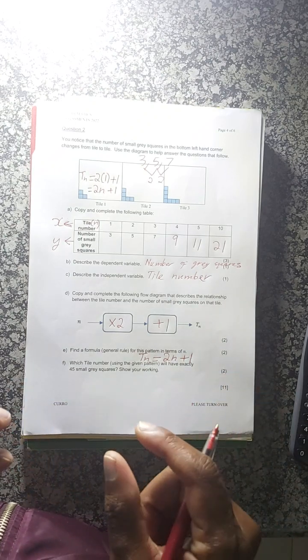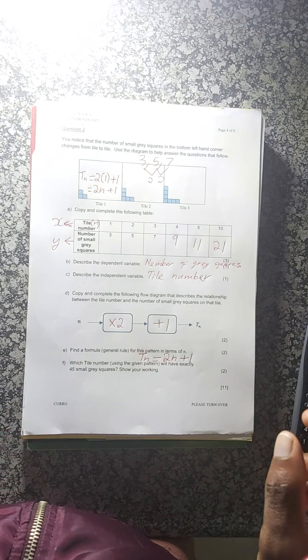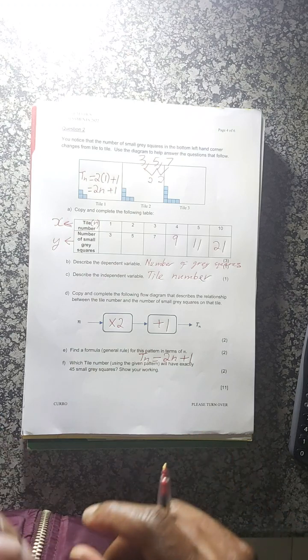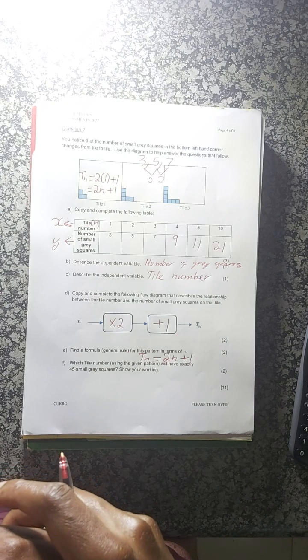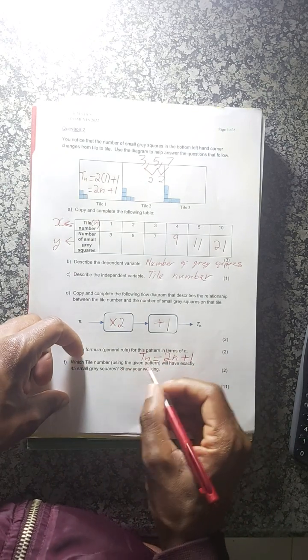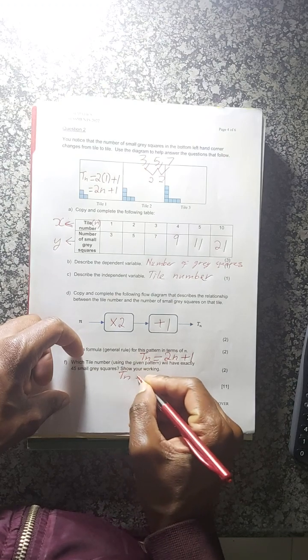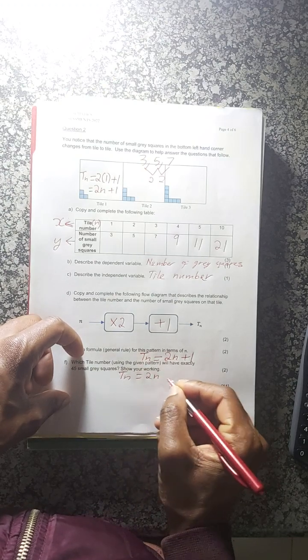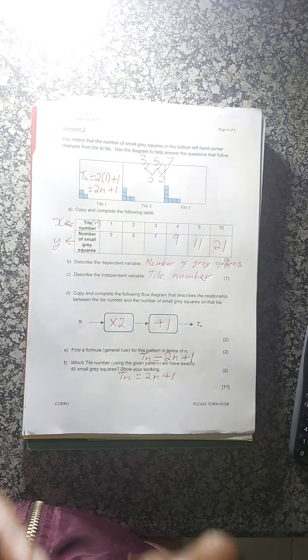And like I've already mentioned, functions and relationships work the same way as number patterns. If I want the input, I'm going to do what we call the inverse operation. So this is similar to what we already did in question 1 of this question paper. So the first thing we're going to do, guys, is write down this general formula. Tn is equal to 2n plus 1. And then from there, we will substitute what we have.